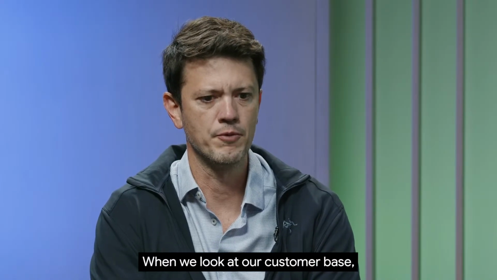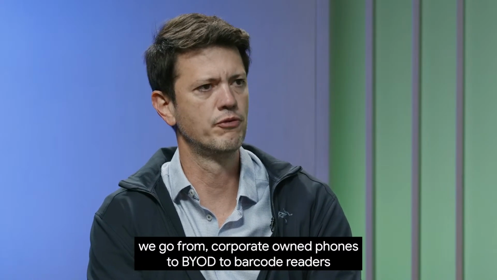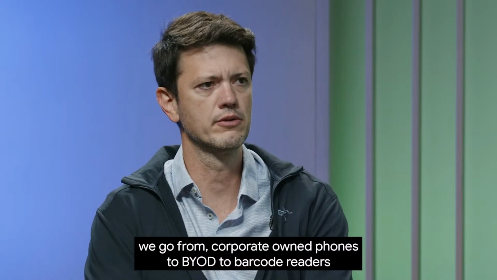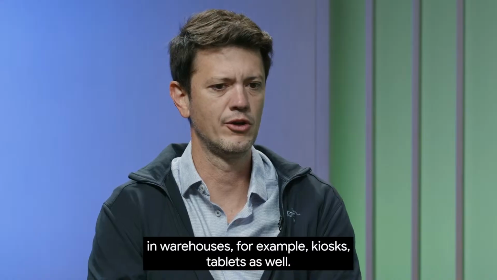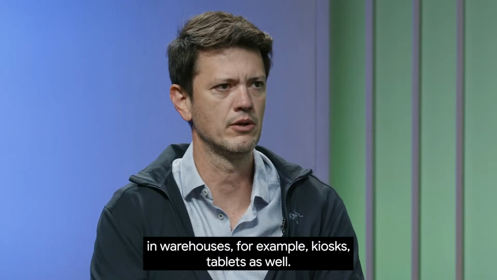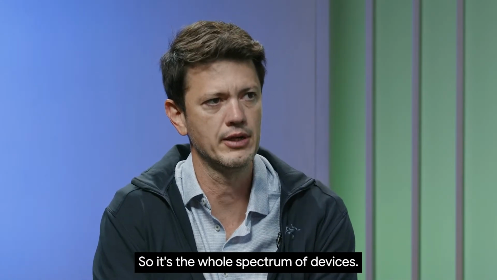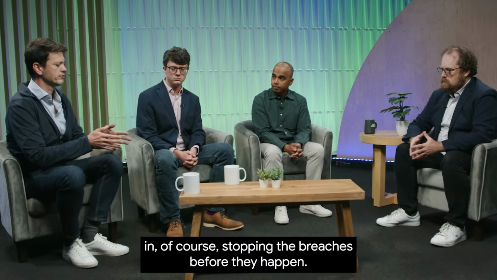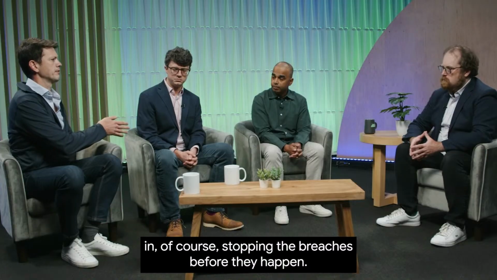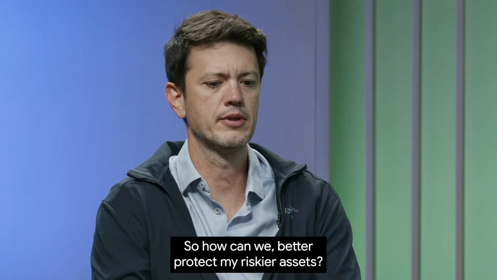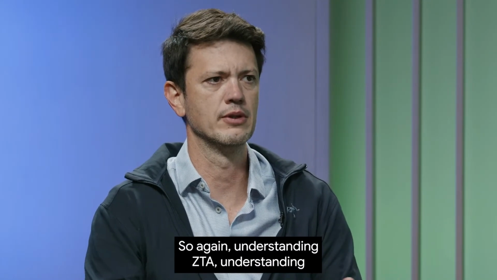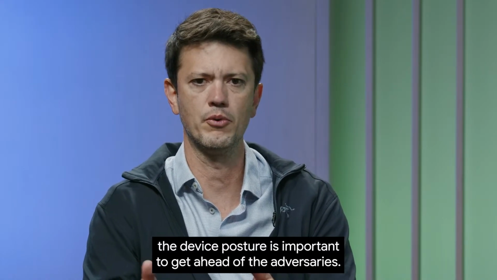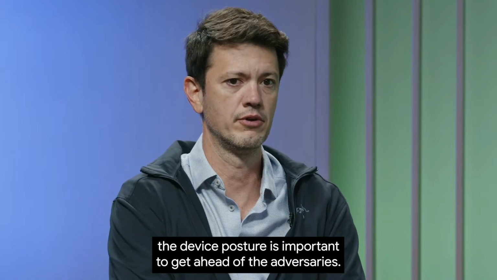next. When we look at our customer base, we go from corporate-owned phones to BYOD, to barcode readers in warehouses, for example, kiosks, tablets as well. So it's the whole spectrum of devices. And to go further, there's this growing interest in, of course, stopping the breaches before they happen. So how can we better protect my riskier assets, right? So again, understanding ZTA, understanding the device posture is important to get ahead of the adversaries.